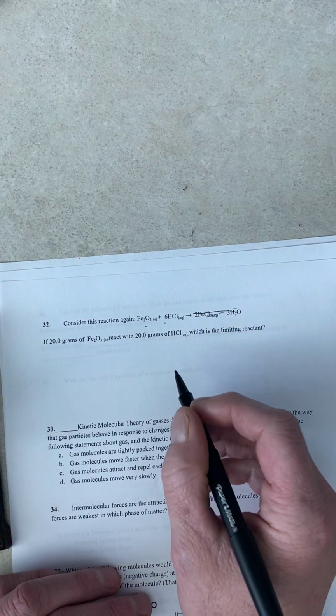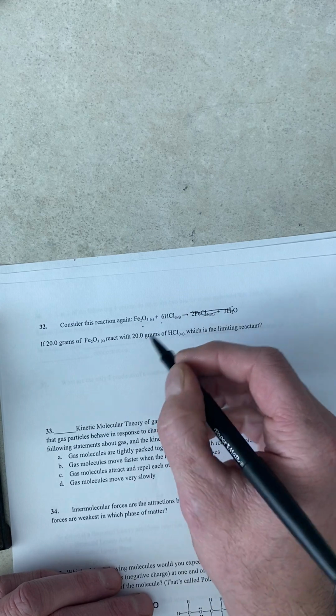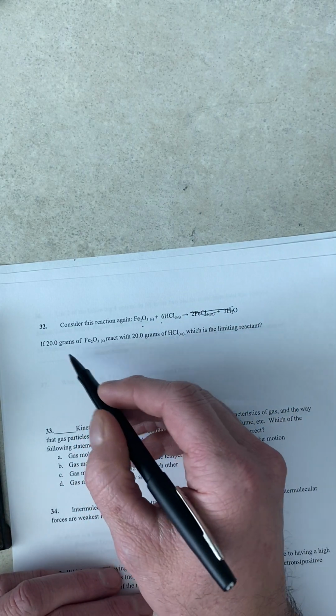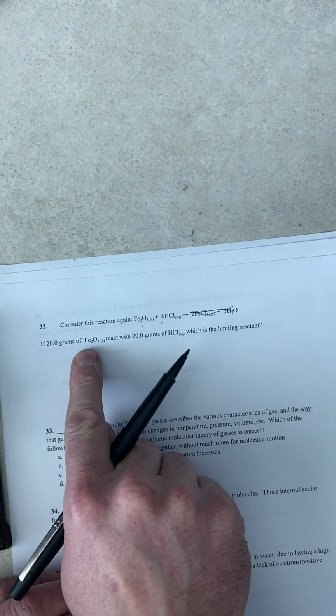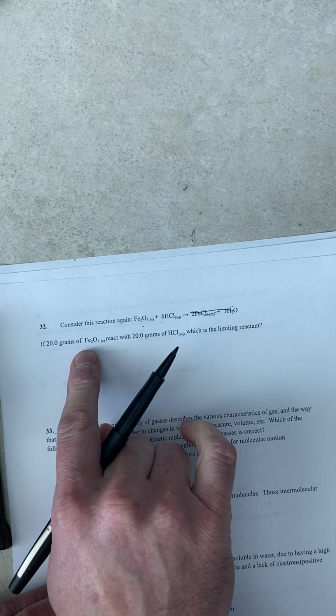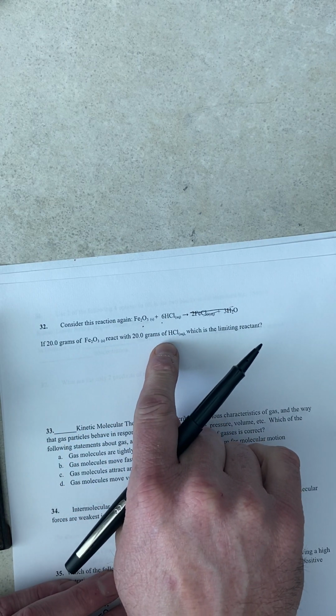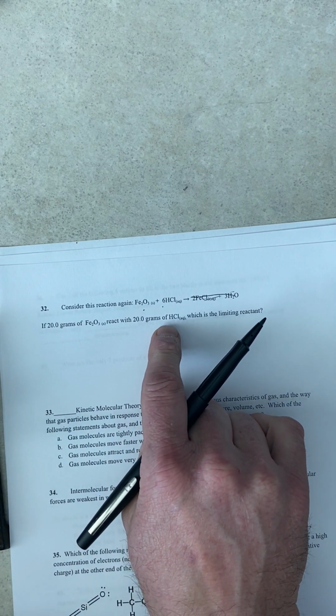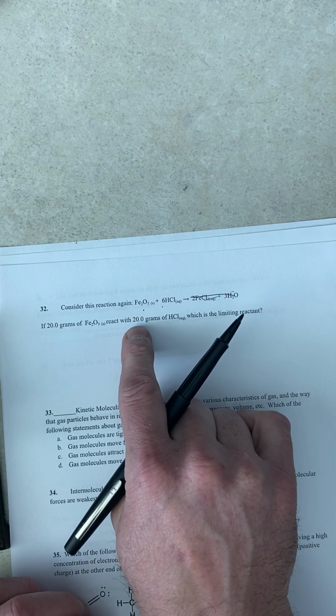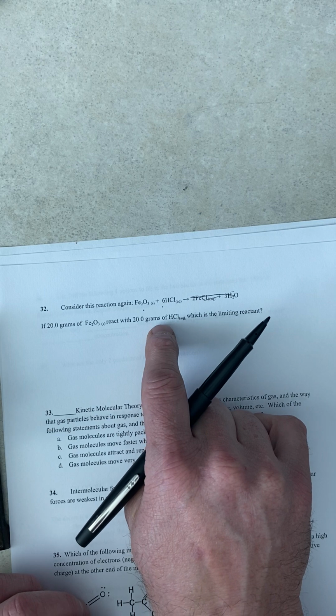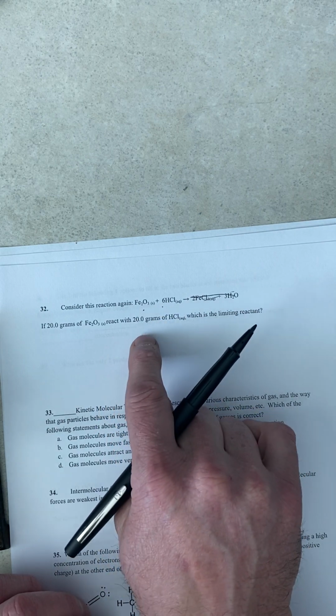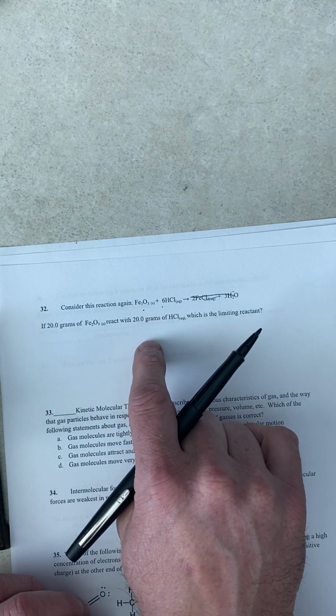And so to do that, we're basically just answering this question: if all of the iron oxide reacts, how much hydrochloric acid are we going to need? And if we need more than we have, then we know that it is the limiting reactant. Or if we need less than we have, then it is the excess reactant, okay?